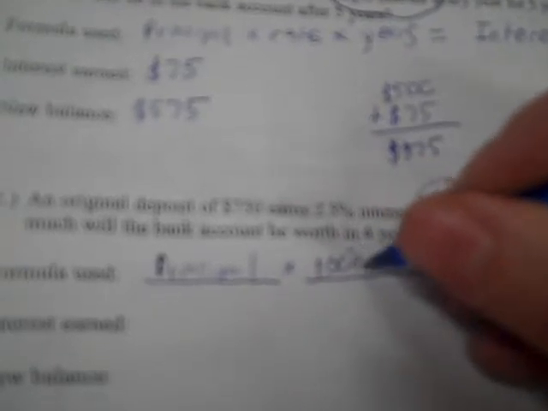This is compound, so it's principal multiplied by 100% plus the rate, to the power of the periods, equals the new balance.